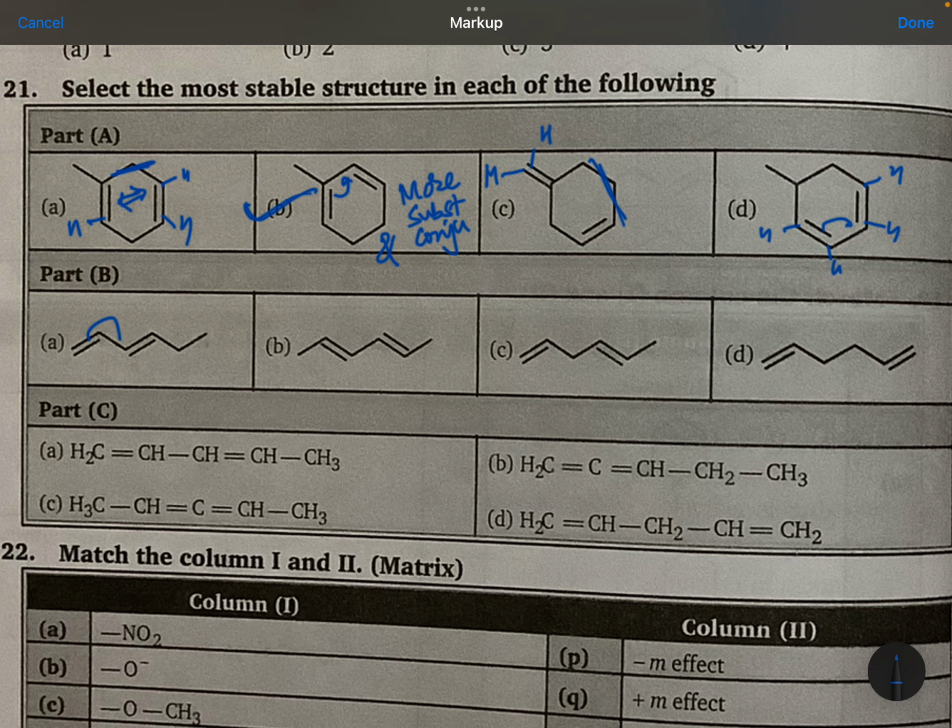Here conjugation is there, fine. Here also conjugation is there, fine. Here no conjugation, so this is ruled out. This is isolated. Isolated, you forget about them. Now, see, more number of substitutions. Here 2 hydrogens are there. Here only 1 hydrogen, here only 1 hydrogen, much more substituted. So, B must be B.